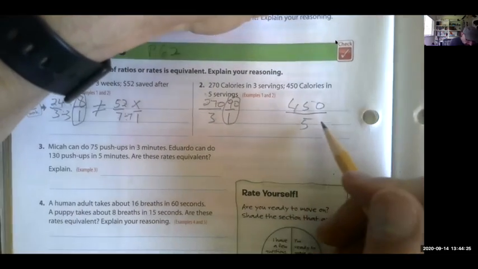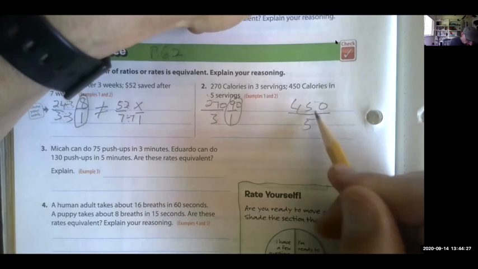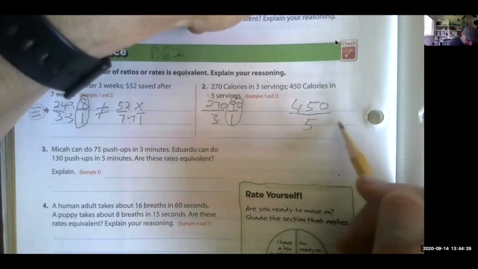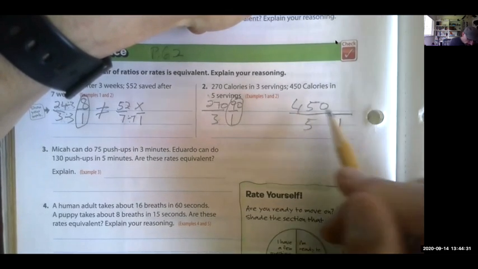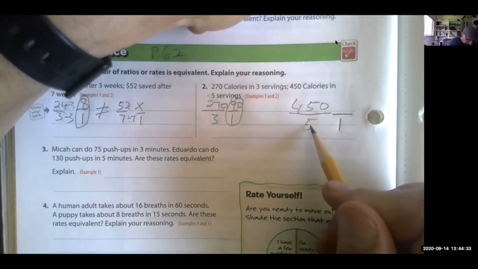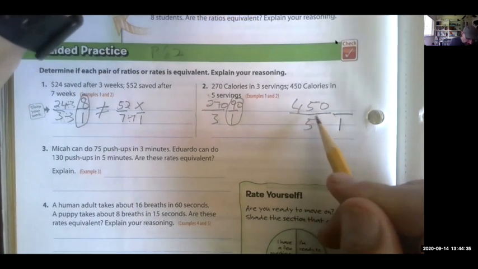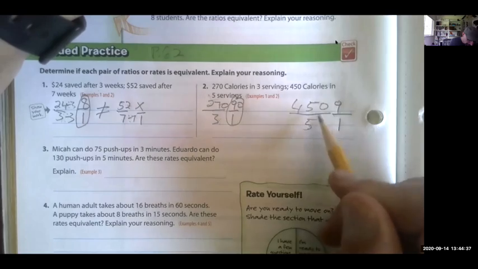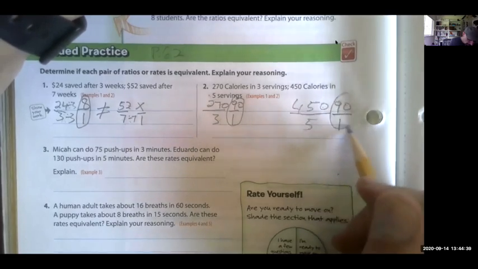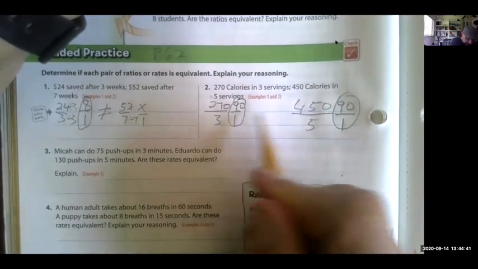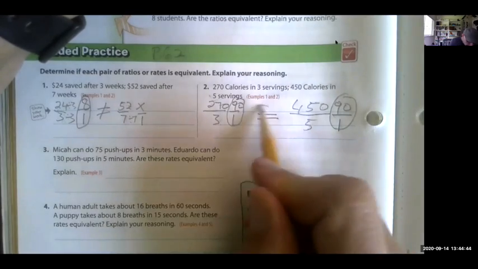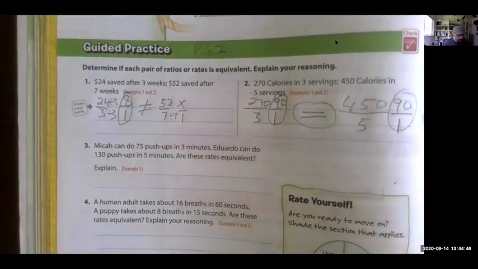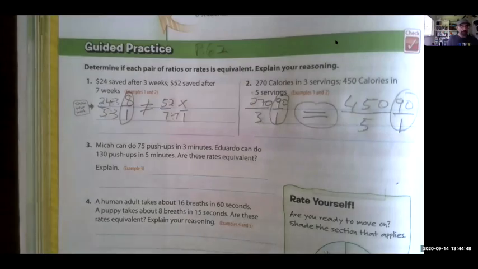Let's try this one. We're going to divide both sides by 5. So 5 divided by 5 is 1. 450 divided by 5 is, well, 5 goes into 45 9 times. 5 goes into 0 0 times. This is also 90 over 1. 90 over 1 is equal to 90 over 1. Isn't that great? Cool.